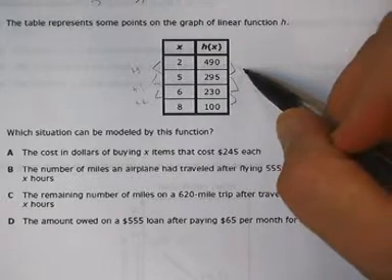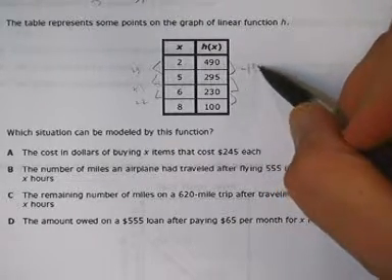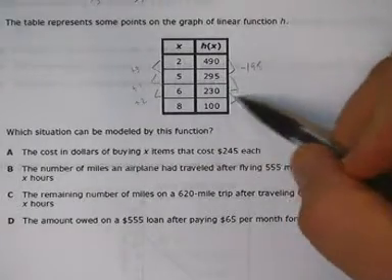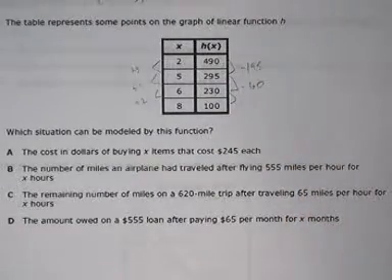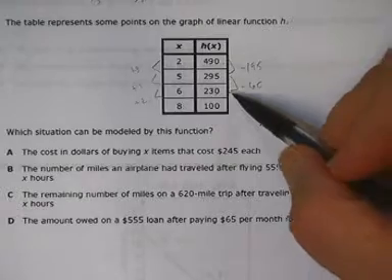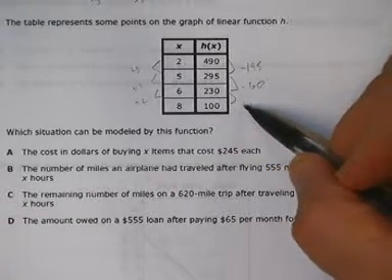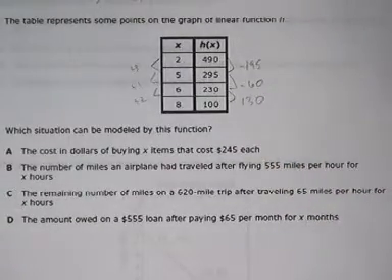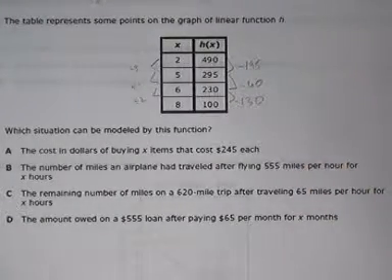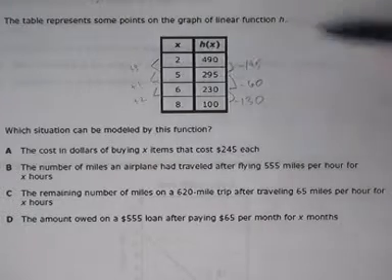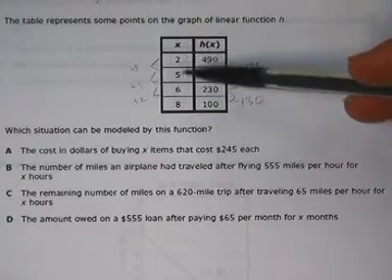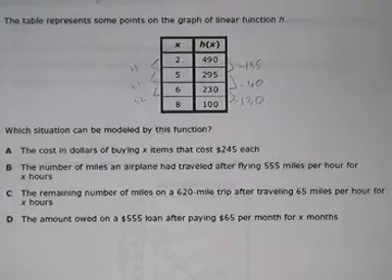Here we have subtracted almost 200. It looks like it's 195. From here to here we have subtracted 60. And from 230 to 100, that's a subtraction. We're subtracting 130. This is really weird behavior. I don't even think this is linear. Whatever the situation is, as there gets to be more of something, there's going to be less of something.